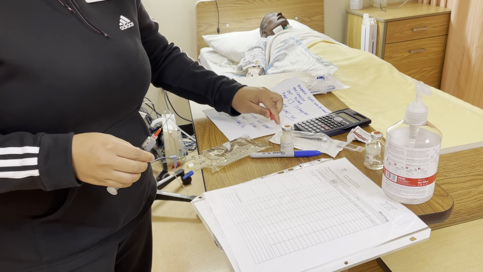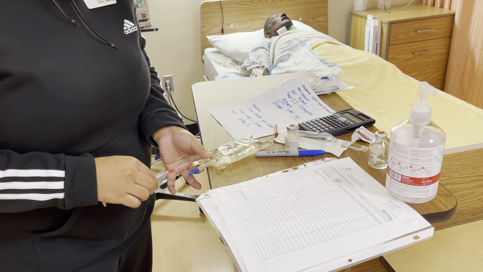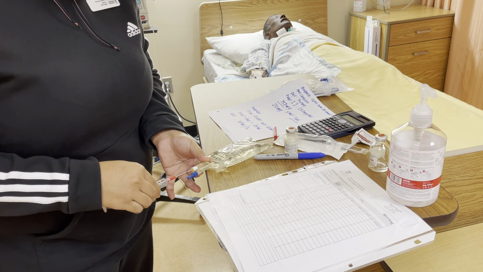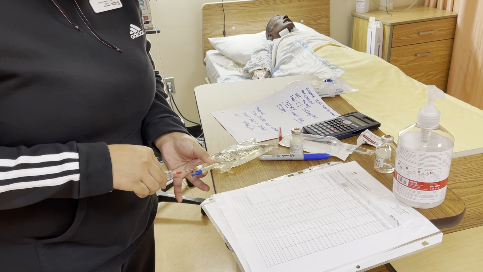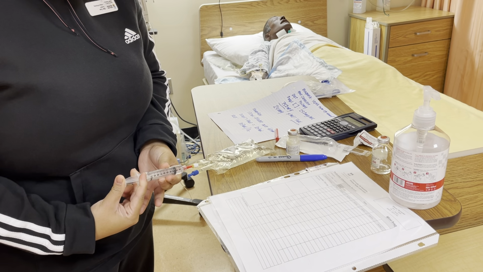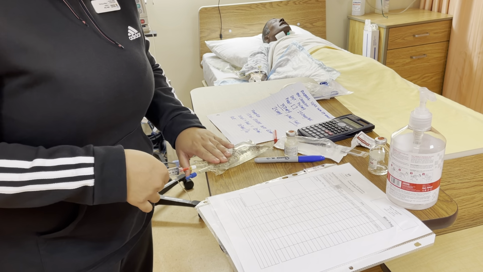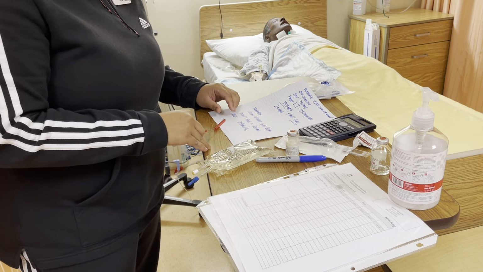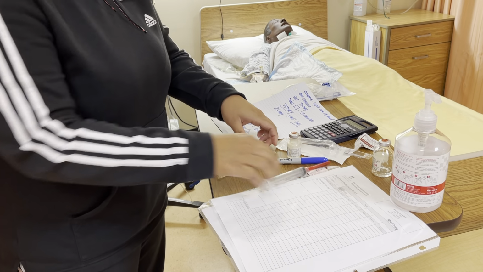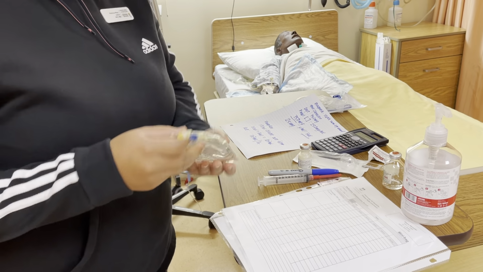And then we're going to inject our medication in. So we're going to make sure we have the right patient, Samuel from Chicago, the right drug, ampicillin, and we put ampicillin in our syringe. The dose we're giving today is... And then give this a little shake.